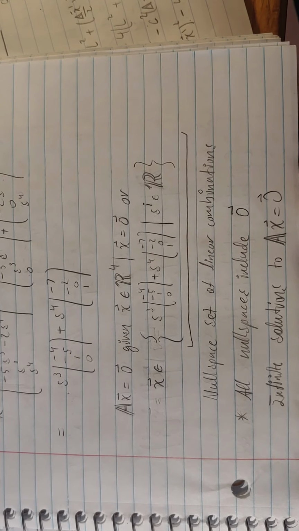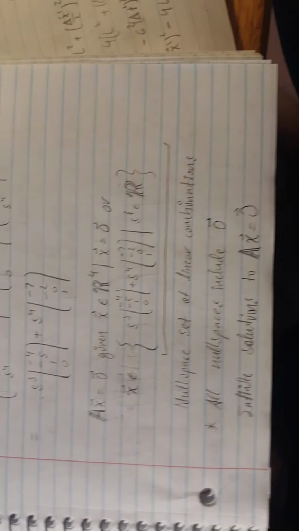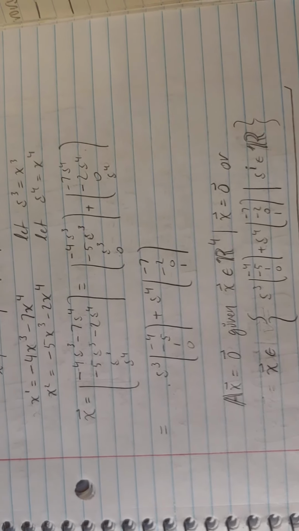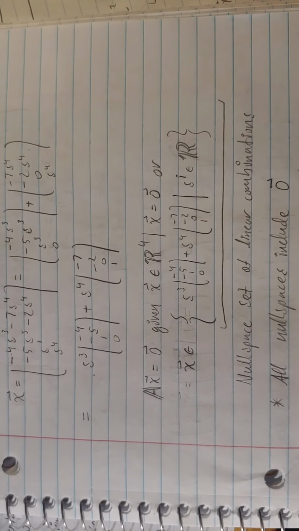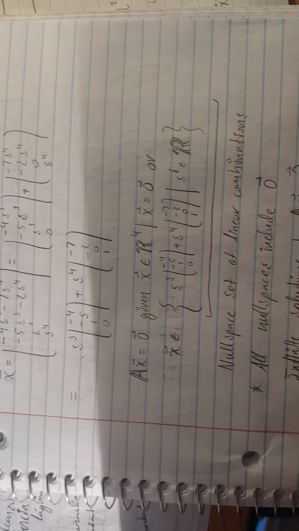Essentially, that's kind of what you're finding here: if you have an invertible matrix, if you can find row echelon form, the null space will only be the 0 vector. The only thing you can multiply by it to get the 0 vector is the 0 vector itself. If it's not invertible, there will always be null space.